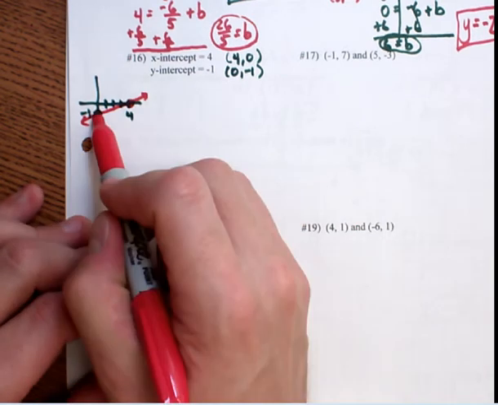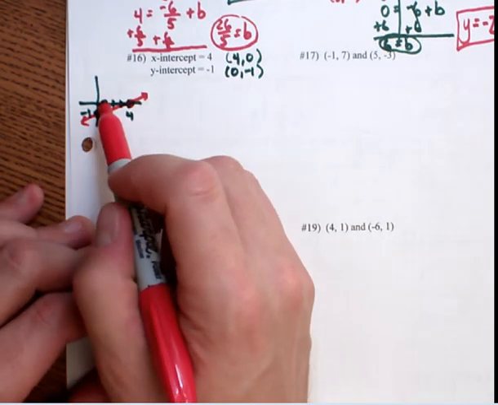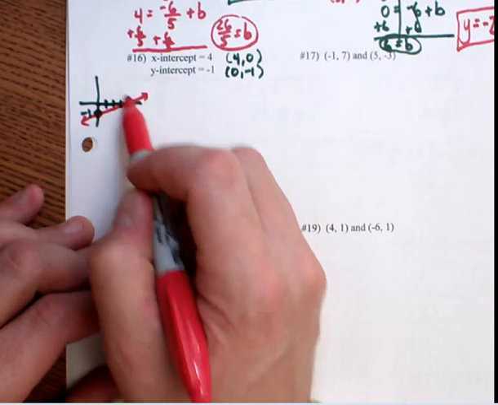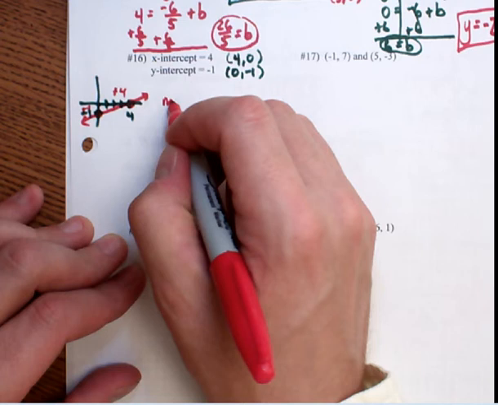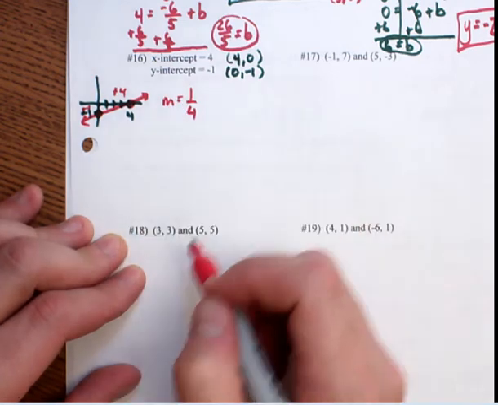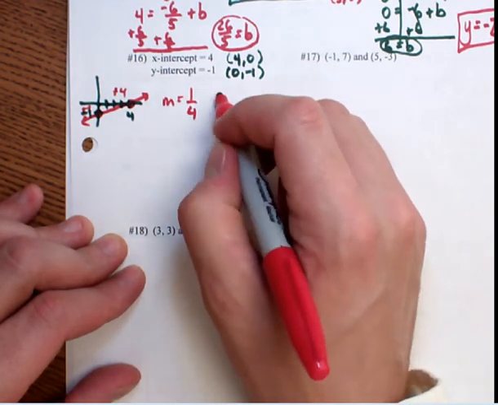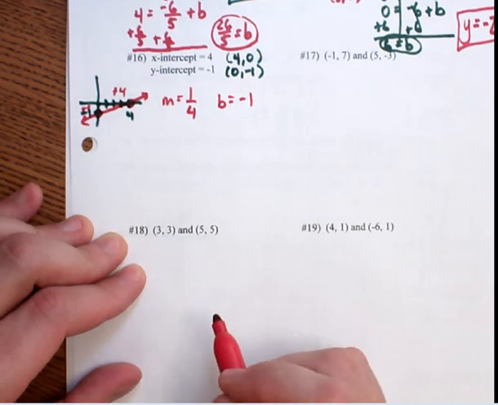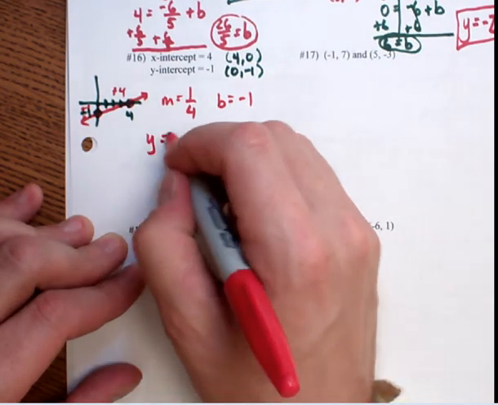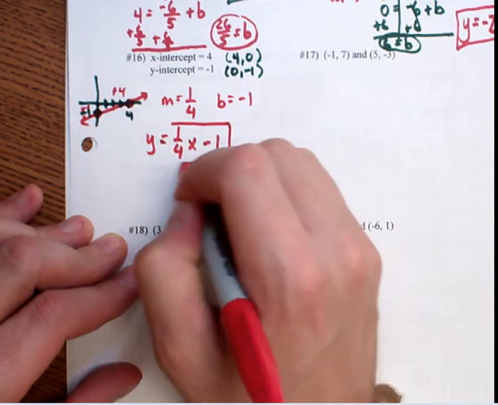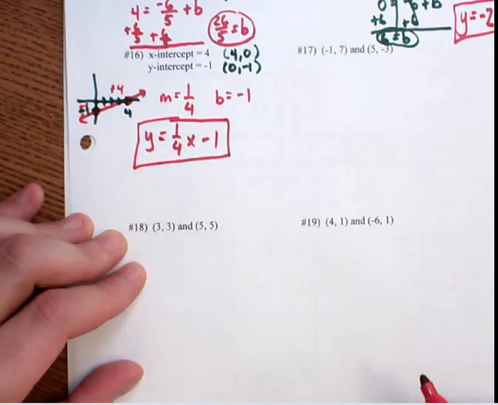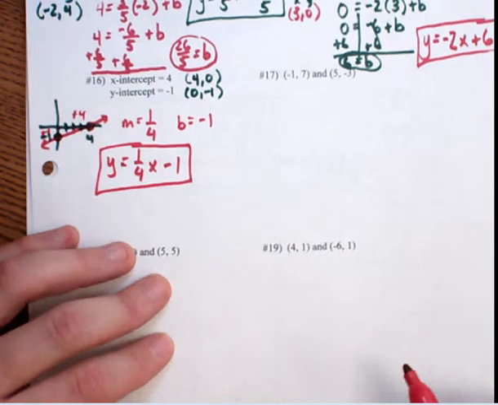The slope would be to rise 1 and run 1, 2, 3, 4. So the rise is positive 1, the run is 4, and the y-intercept, we already know it, it's negative 1. They gave that to us. So y equals 1/4 x minus 1. That's a good answer.